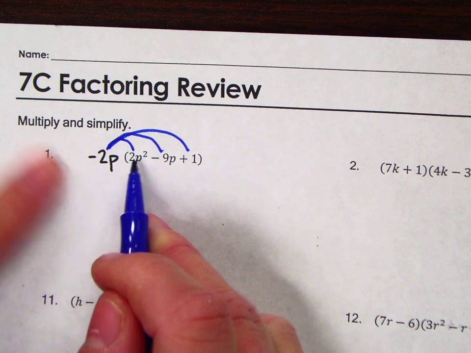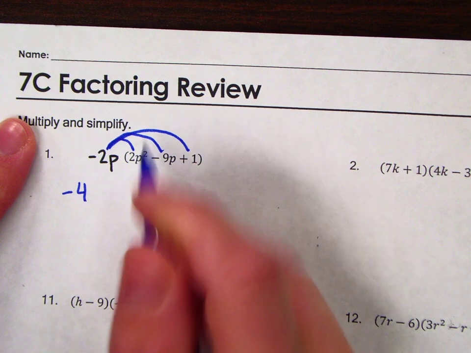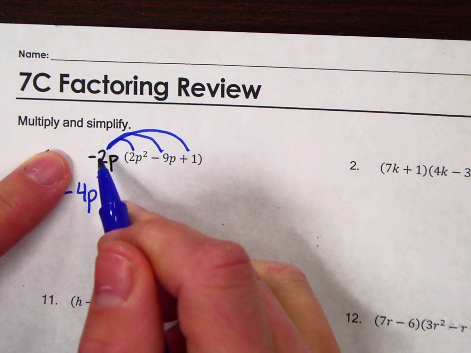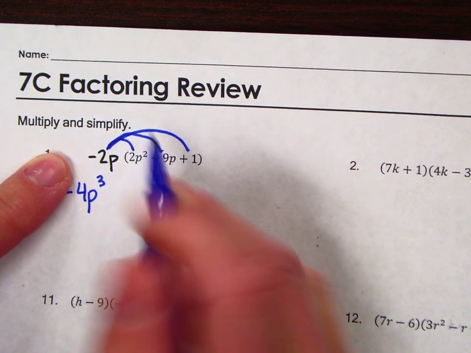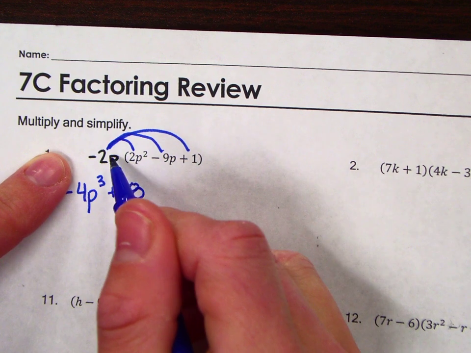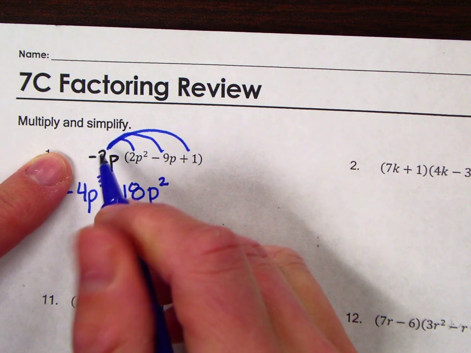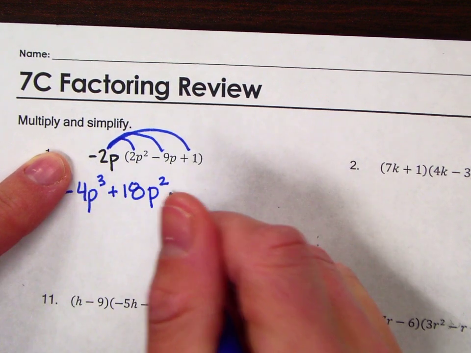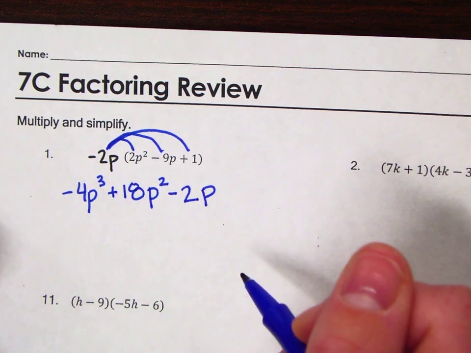So negative 2 times 2 is going to be negative 4. And then p and p squared is going to make p cubed. Then we have to distribute negative 2p to negative 9p. So negative 2 times negative 9 is going to be a positive 18, and p times p is going to make p squared. Negative 2p times 1, well, negative 2 times 1 is going to be negative 2, and then you have just a single p from that term.